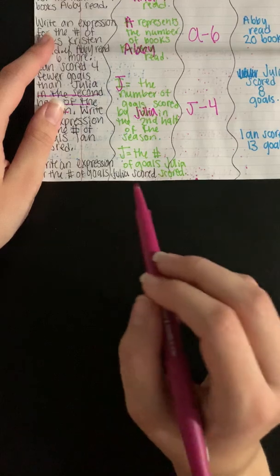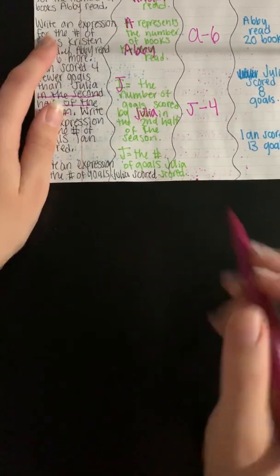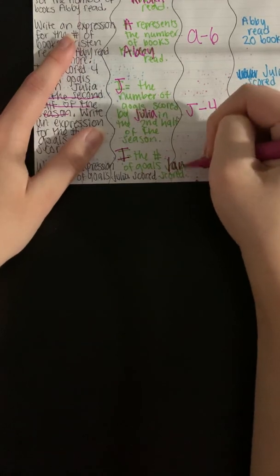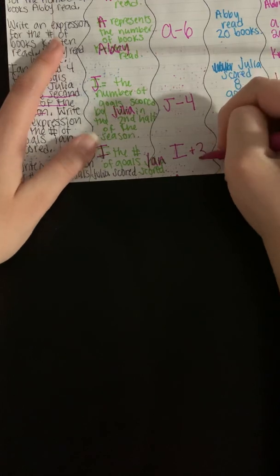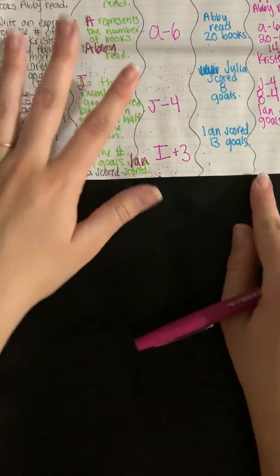So if Ian scores 3 fewer goals than Julia, and I is the number of goals that Ian scores, then our expression will be the number of goals that Ian scores, I, plus the 3 extra goals that Julia scores over him.